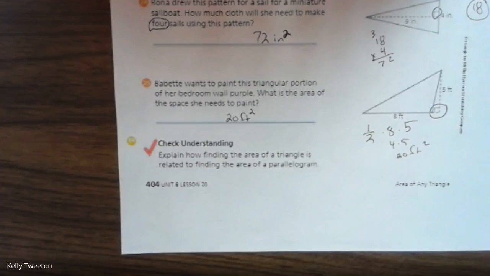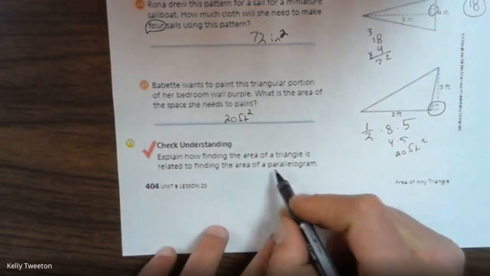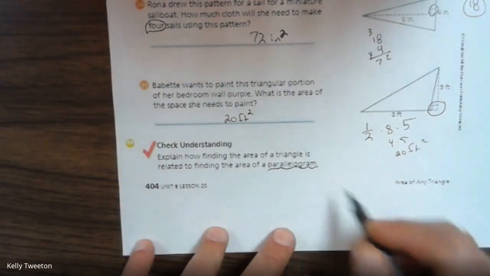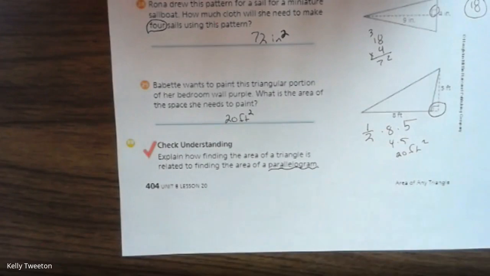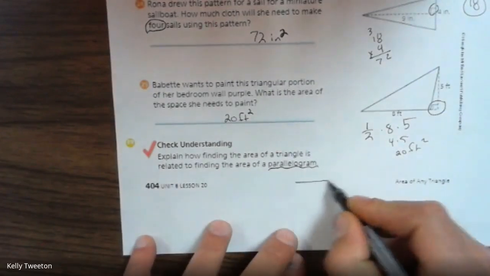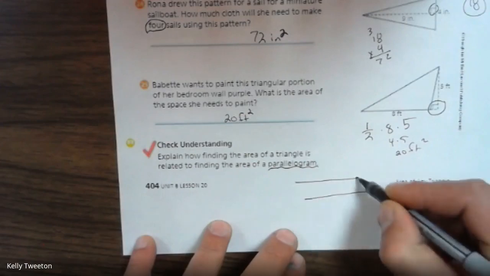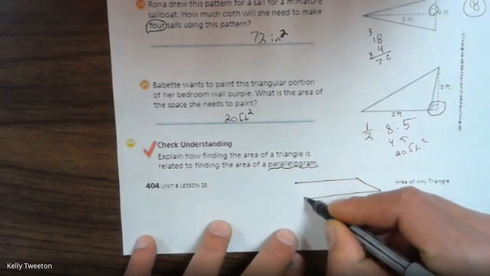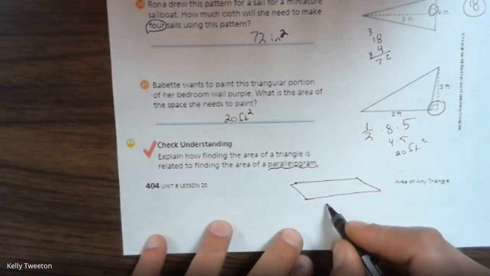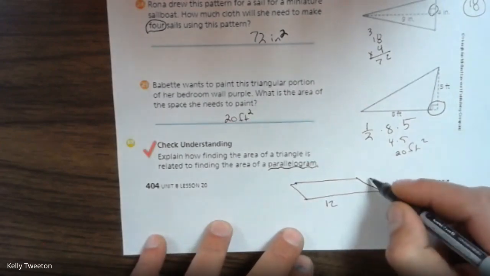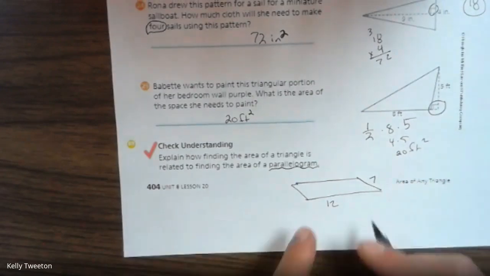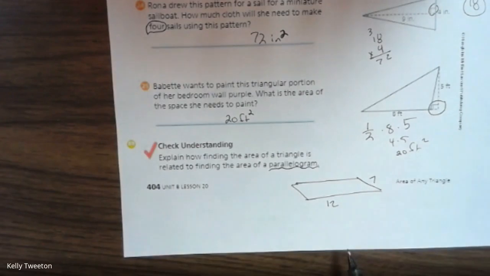Explain how finding the area of a triangle is related to finding the area of a parallelogram. Well, little vocab. What was a parallelogram? Yes, your parallelogram had opposite sides that were parallel. So if you take a look, like this example, let's just say this is your parallelogram right there, right? Now, if I say that this was 12 and this was 7, can I find the area of that parallelogram?